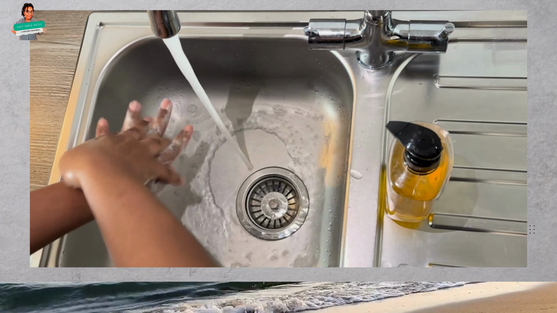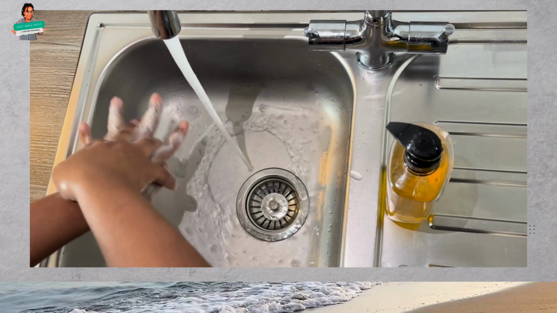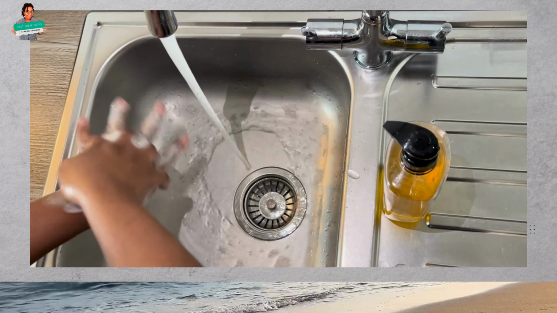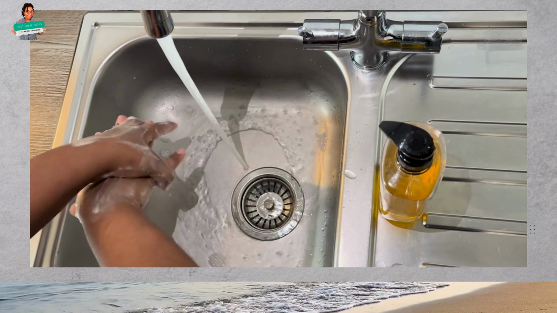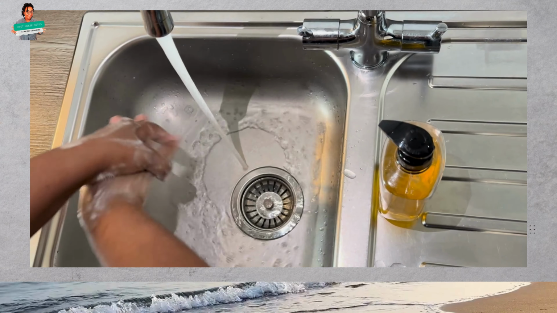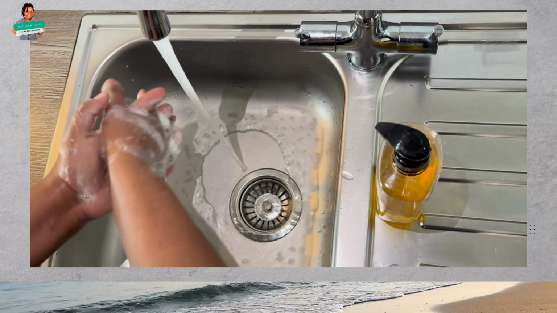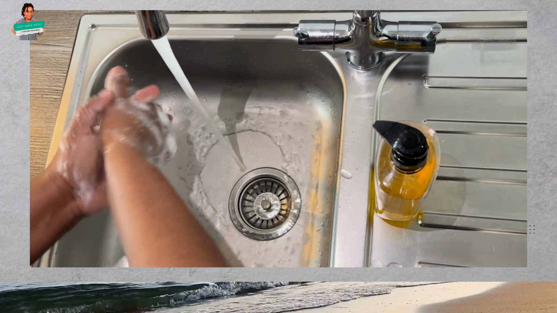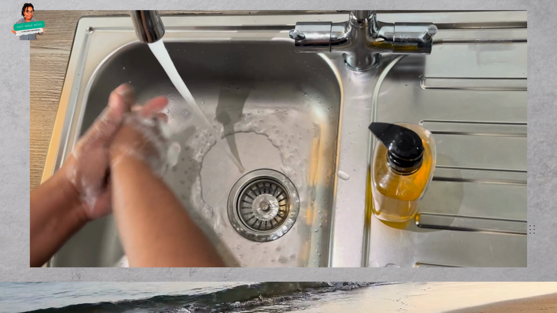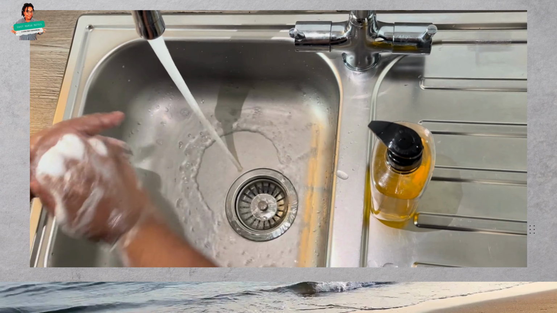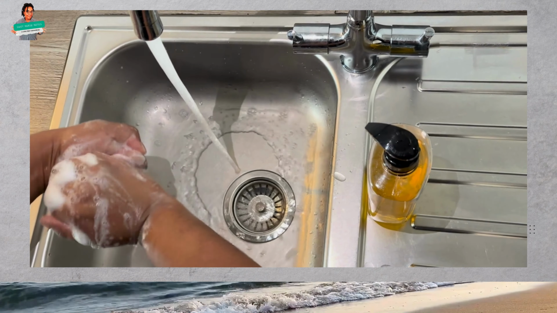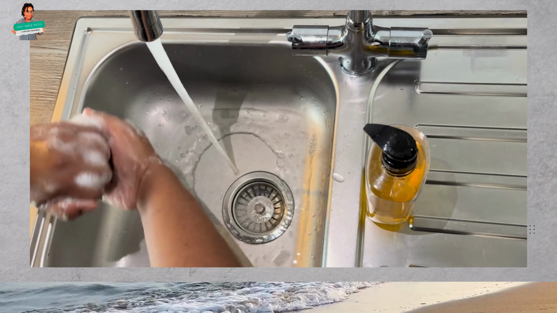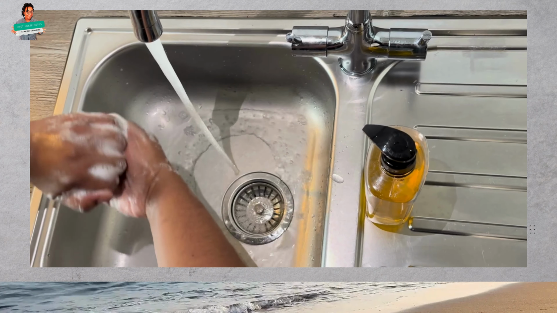Right palm over the left dorsum of hand with interlaced fingers, and vice versa. Rubbing palm to palm with interlaced fingers. Rubbing with fingers interlocked. I am ensuring that the backs of my fingers are opposing the palm of my opposite hand.